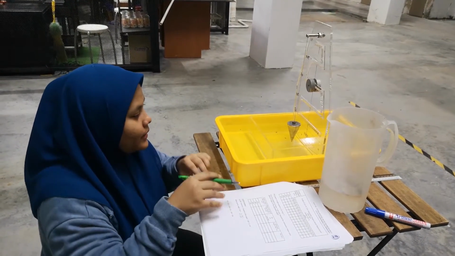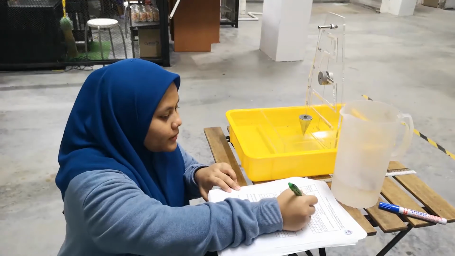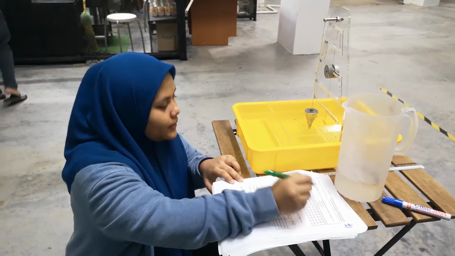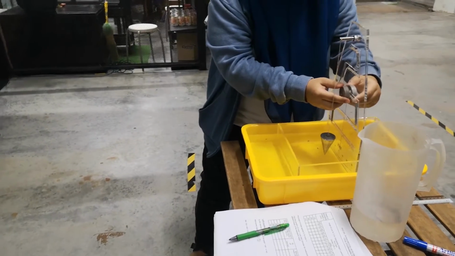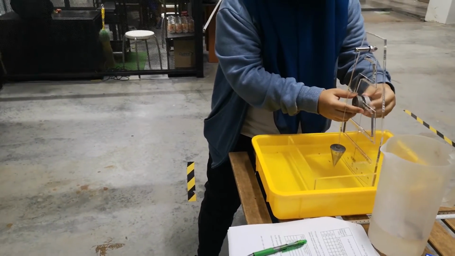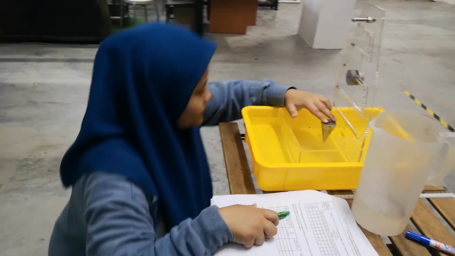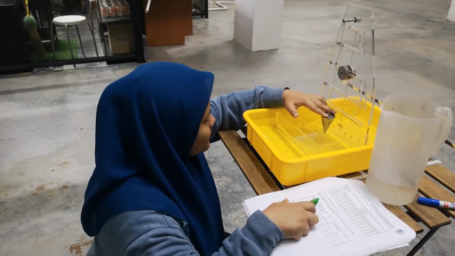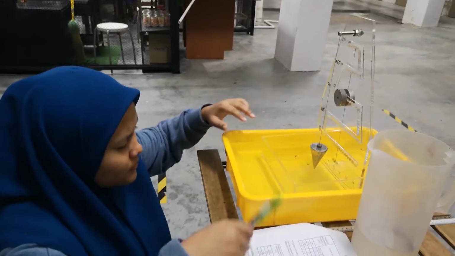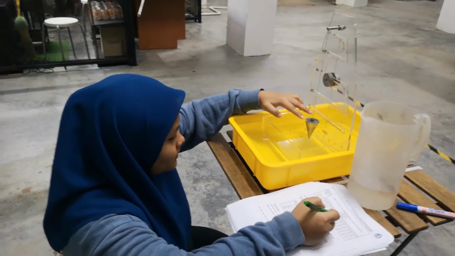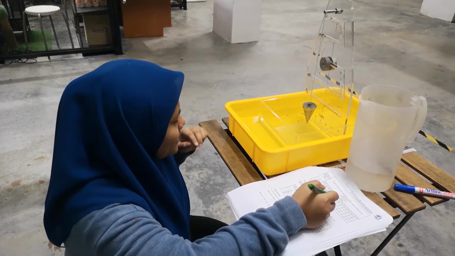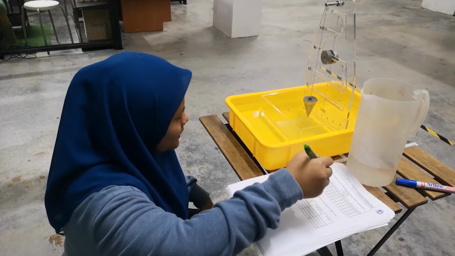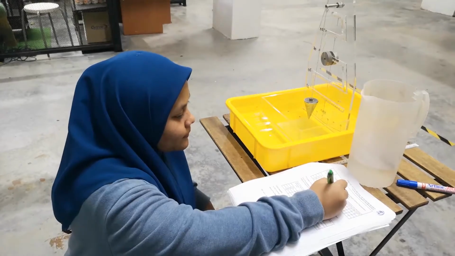For the 0 angle, we get 0 degrees. Then we move to the left side. For negative 10, we get 2 degrees.